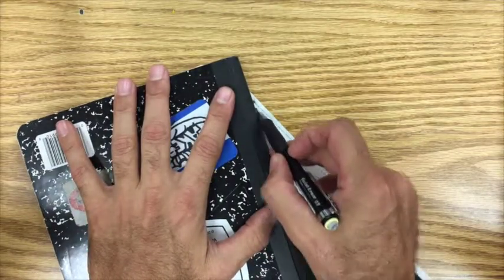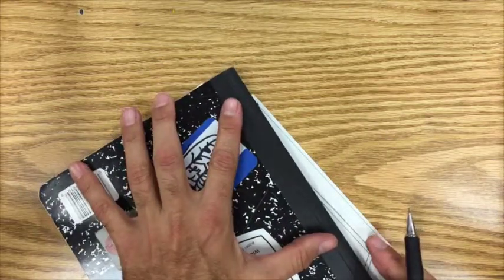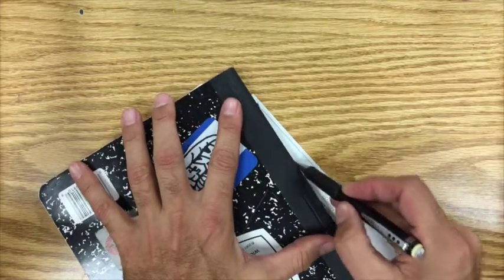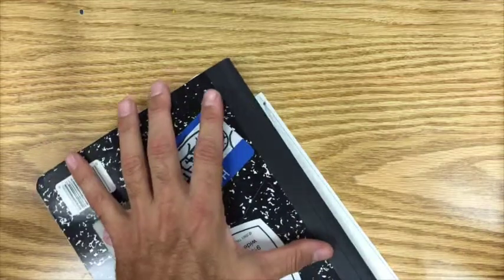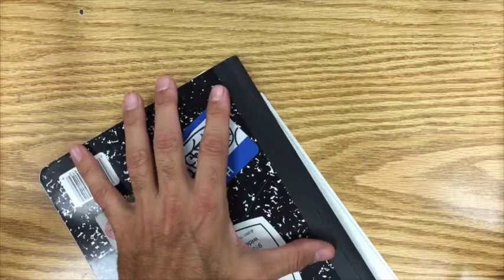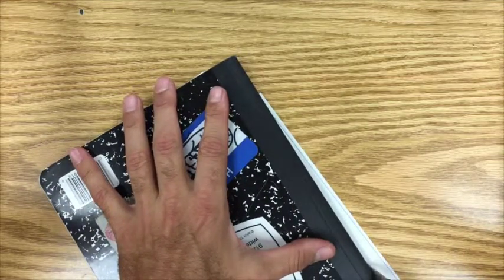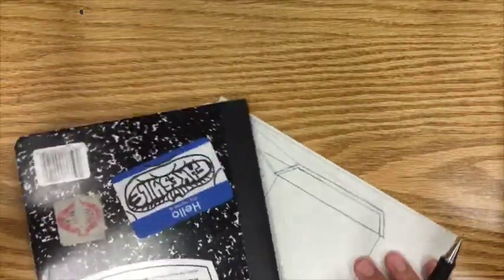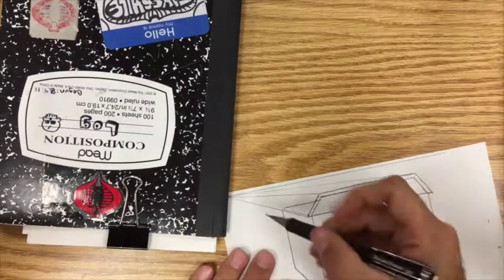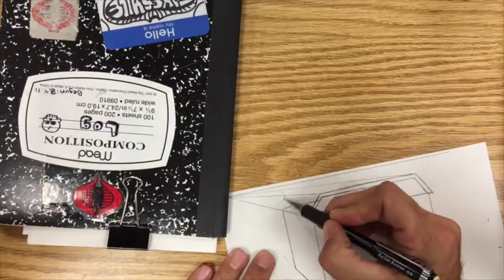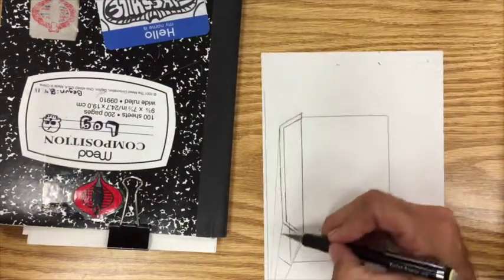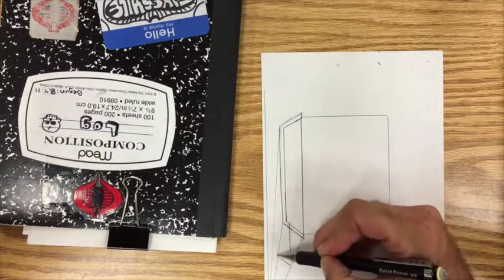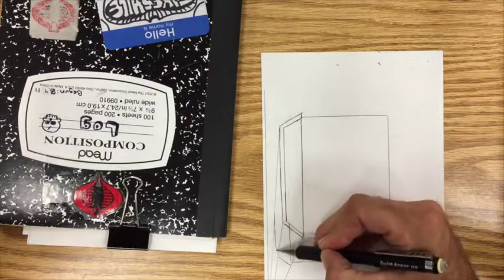So you can draw those corners there, there, and then even this guy way over here, which is going to be an awkward angle, but I think we can manage there. Now, back here we're going to connect, and then this line here and this line here should also be parallel.